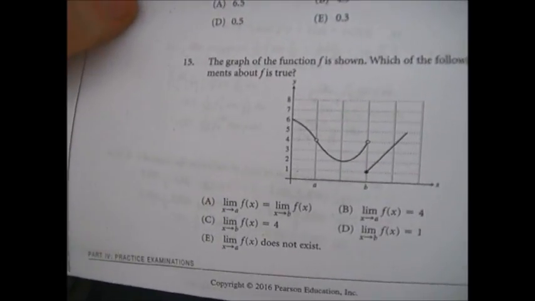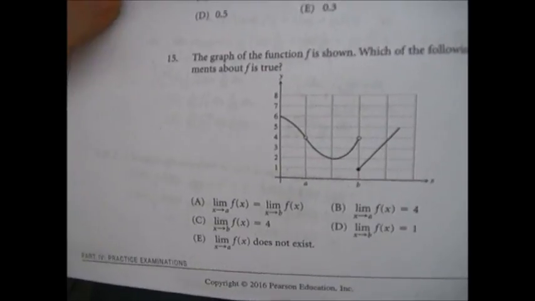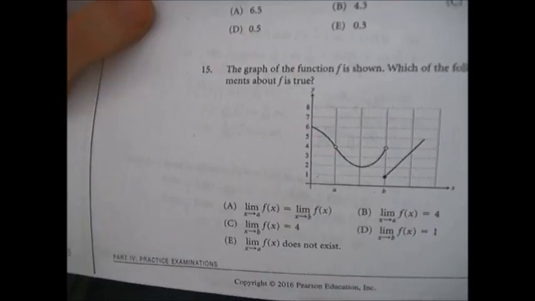How about choice B? That one ends up being the right answer because it's 4, but let's look at why the other ones are wrong. You can approach that hole in the graph. You never quite get there for choice B, but you get super, super close to 4. So for choice B, that is correct.